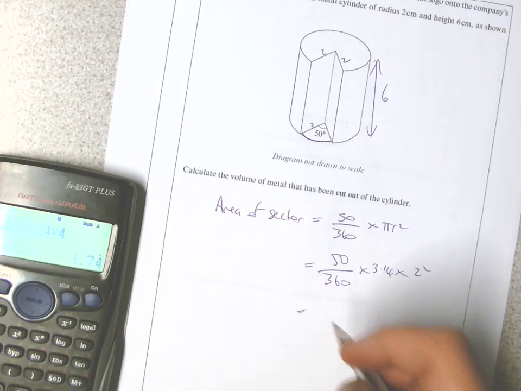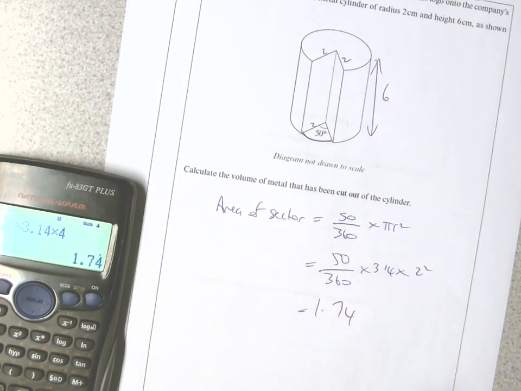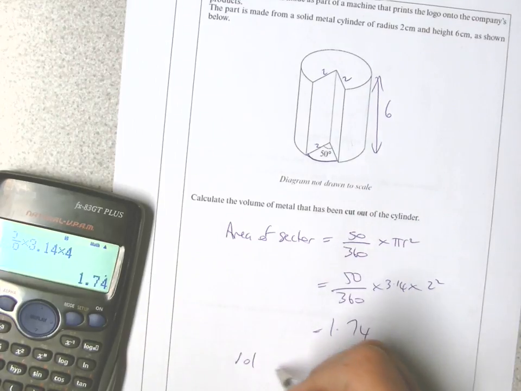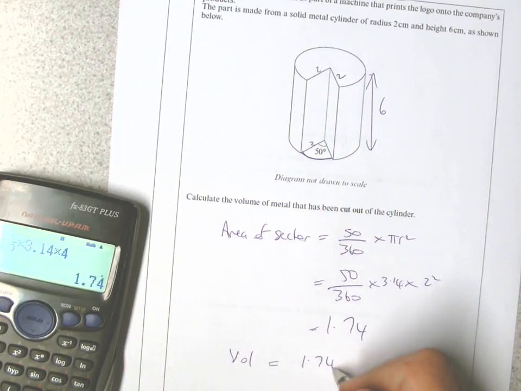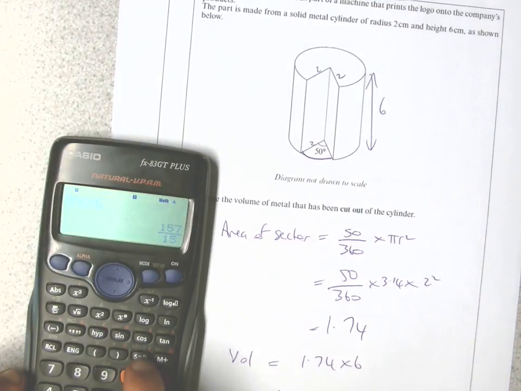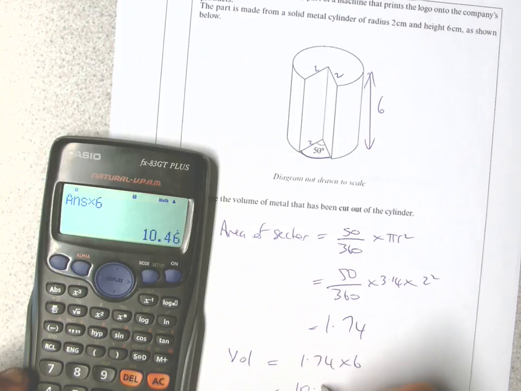Okay, so the answer comes out to be 1.74. Okay, and then of course you need to times it by that height. So volume, times it by 6. You get 10.47 to 2 decimal places.